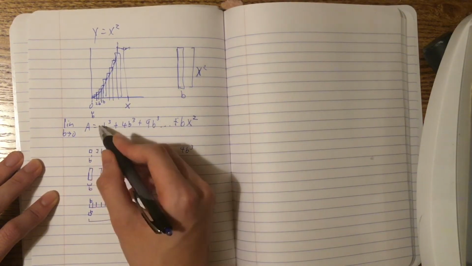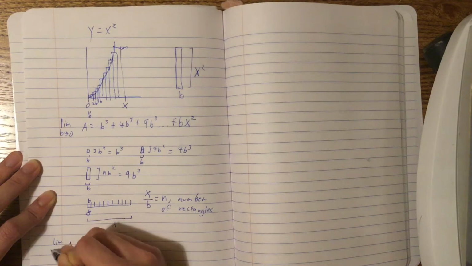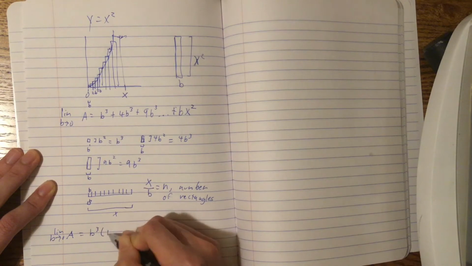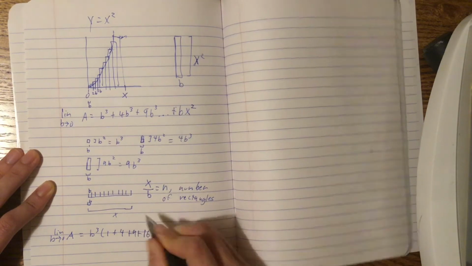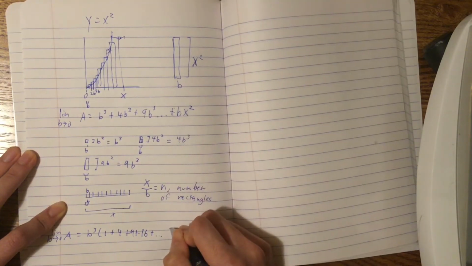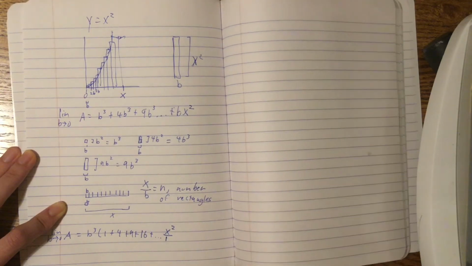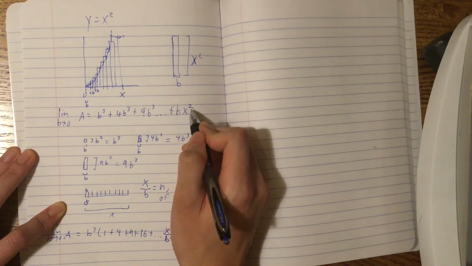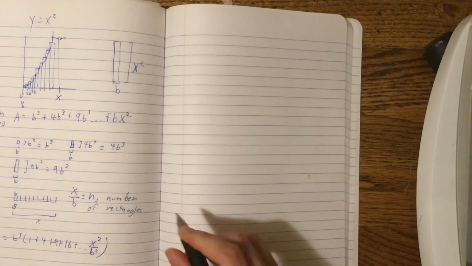All right. Now we can also do this. Let's factor out b cubed. So the area would be lim as b approaches 0, b cubed times (1 plus 4 plus 9 plus, and I'm just going to predict the next value, 16). This is the sum of squares, plus all the way to x squared over b squared. Wait, no, let me think. Okay, x squared over b squared, yeah, because b times x squared divided by b cubed is this. All right, let's go to the next page.